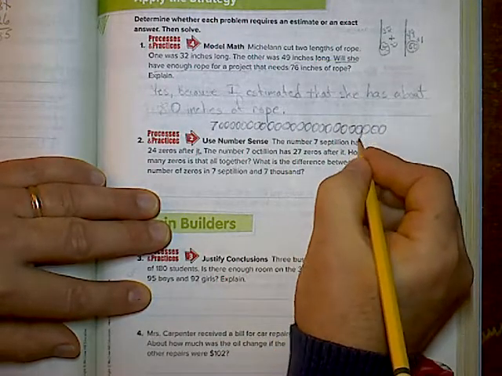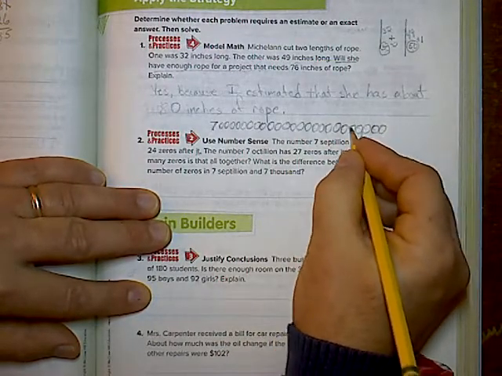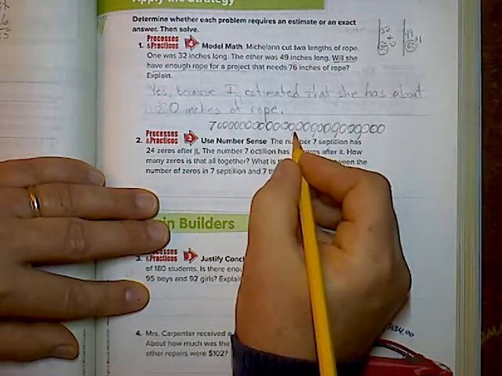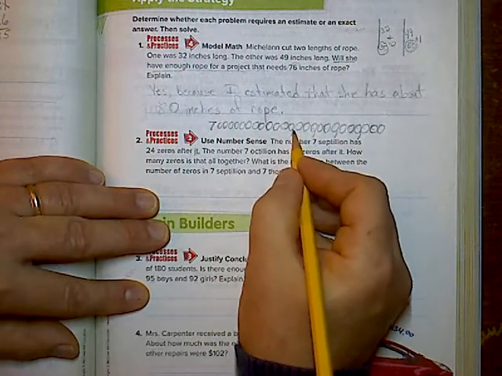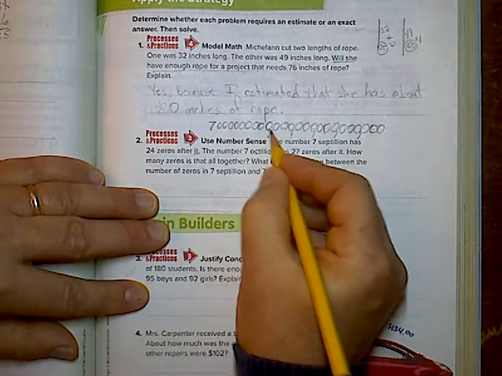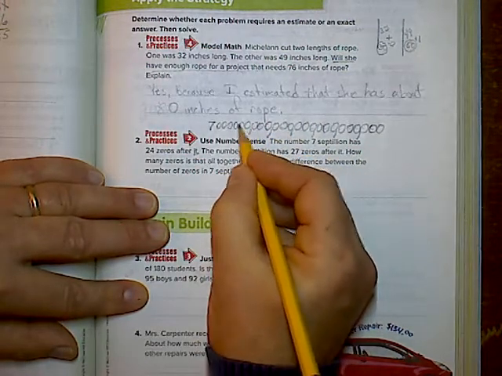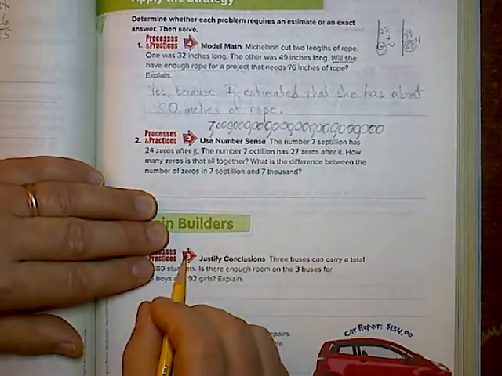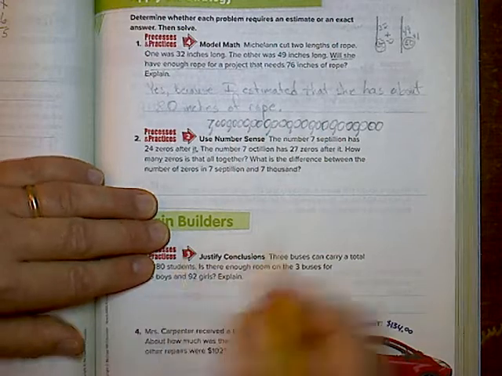Now, if I wanted to, I could go 1, 2, 3, comma, 1, 2, 3, comma, 1, 2, 3, comma, 1, 2, 3, comma. Those are my different periods with my place values, right? There you go. There's 7 septillion. All right. Now look at this.